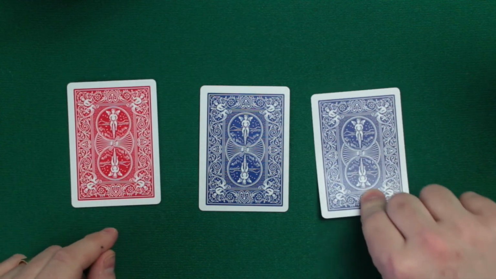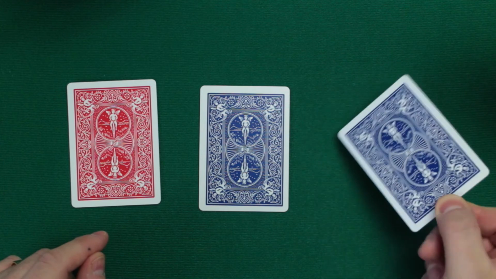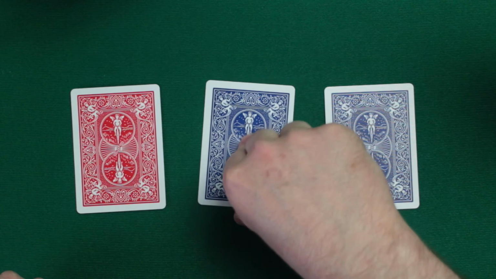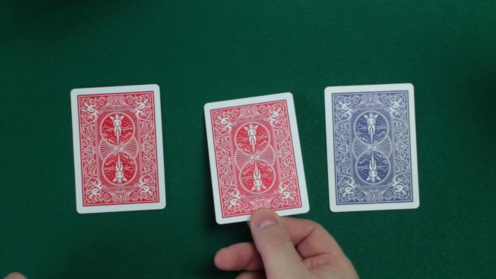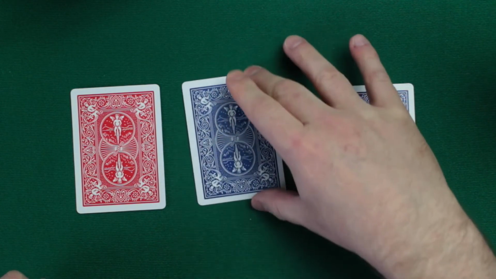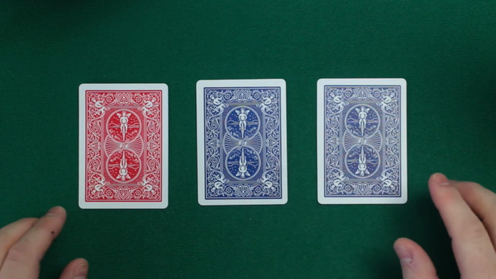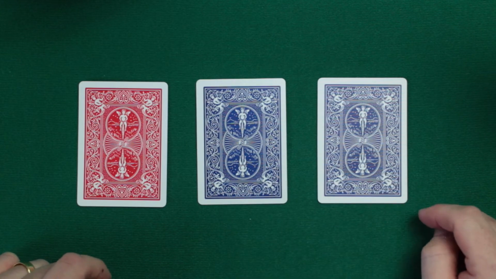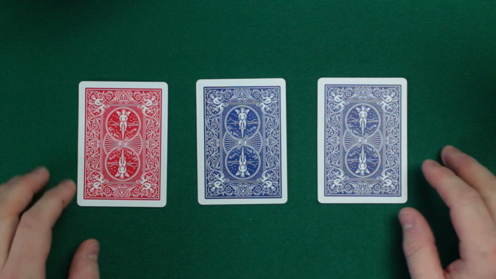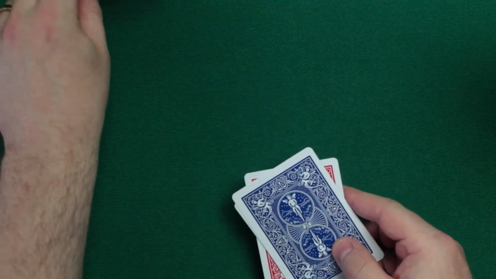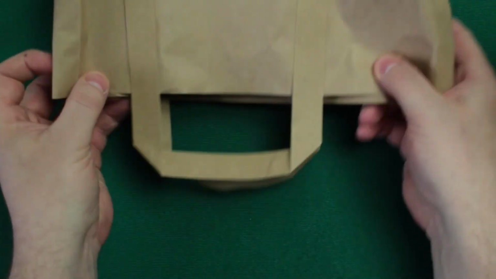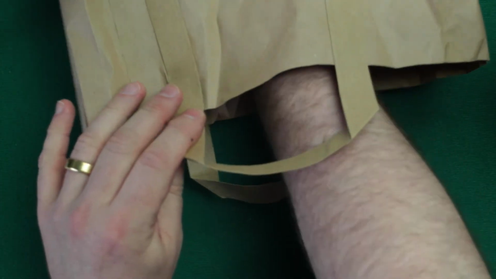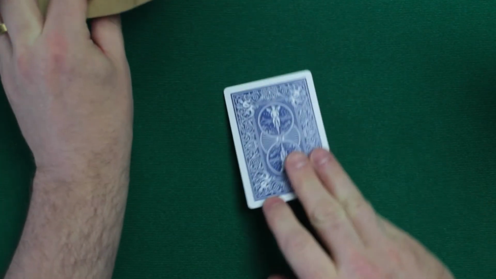I have a card which is blue, and it's blue on both sides. And in the middle, I have a card which is blue on one side and red on the other side. So, red, red, blue, blue, and red and blue, one on each side. Let's put these together in this paper bag, give them a shuffle, reach in, and just pull out one card.